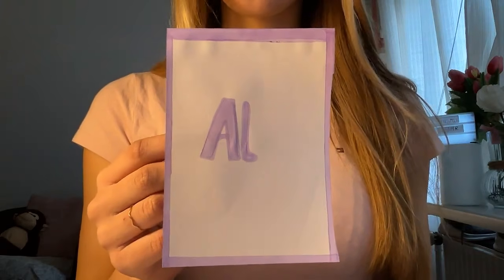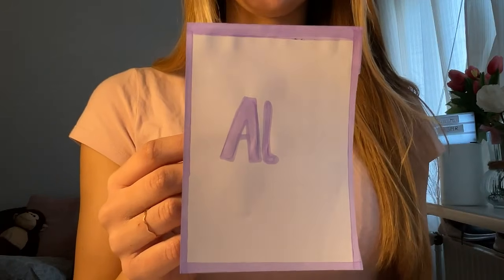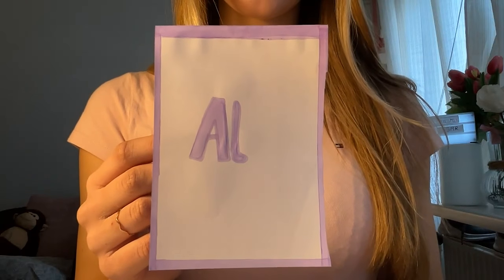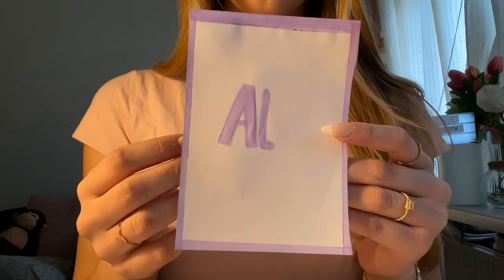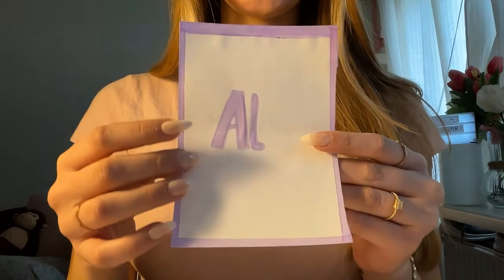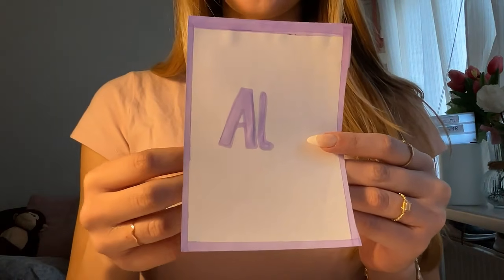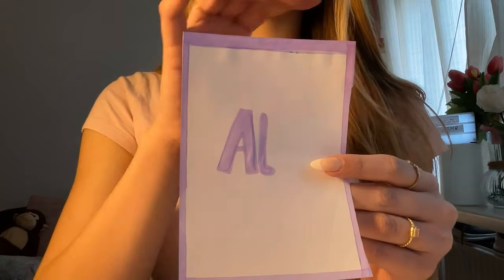What do you think? Just A and L. What do you think? Al. This one is easy.